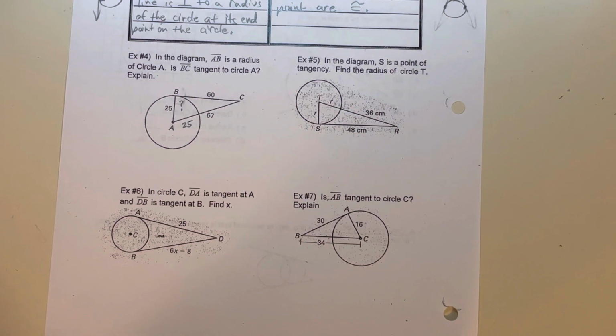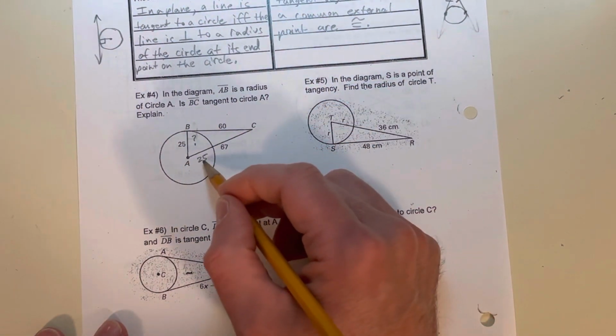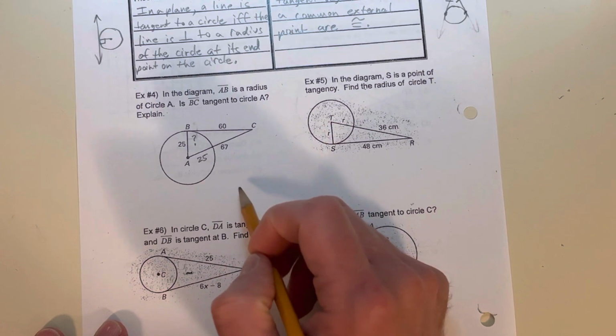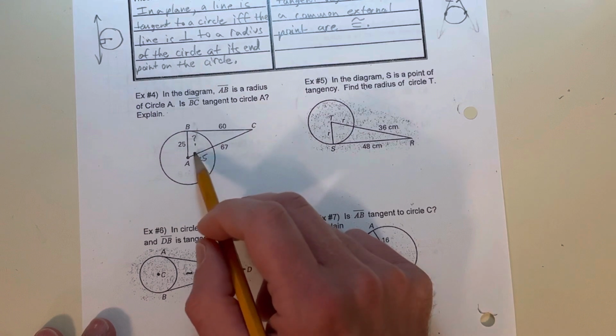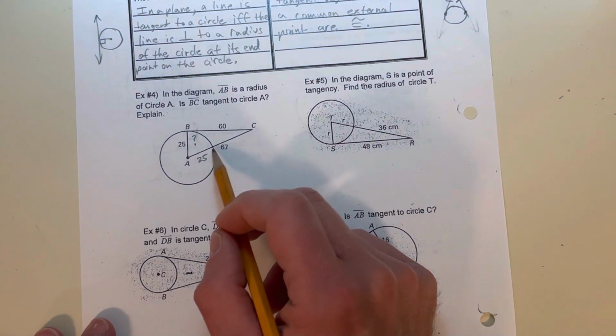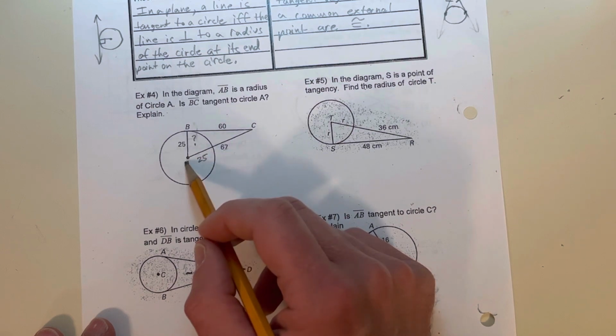Essentially, we used the Pythagorean theorem not just to find a missing side of a triangle, but also to determine what type of triangle it is based off of its angle measures. So what we're going to do is set up the longest side. It's hard to tell here if they want that 67 to be in the middle or all the way.